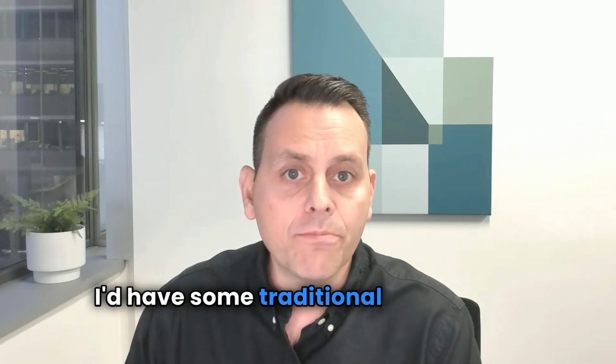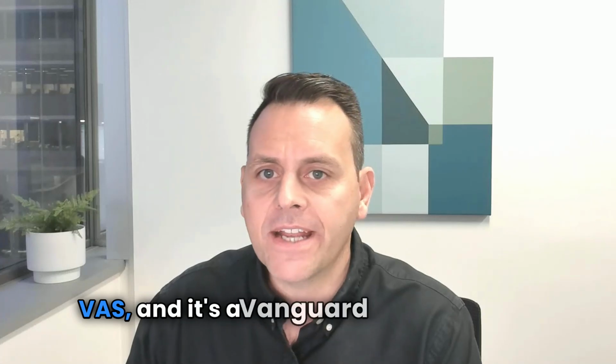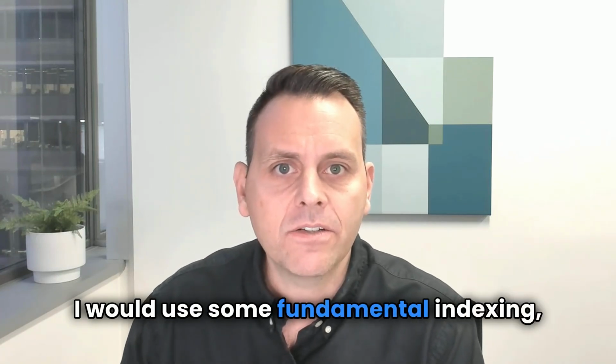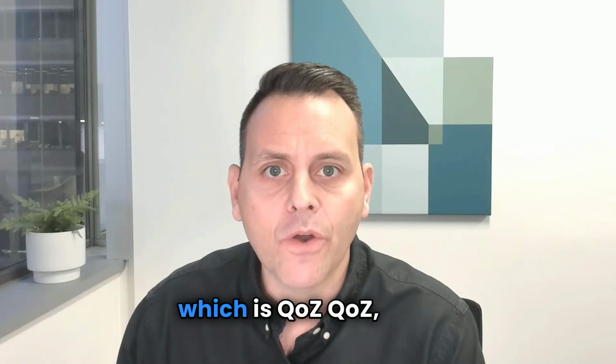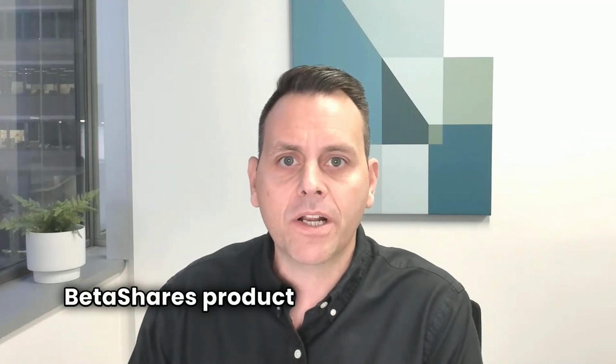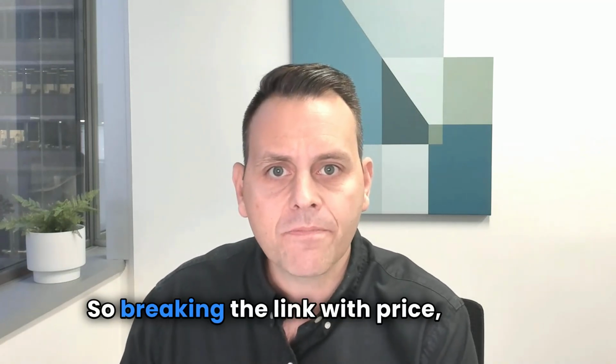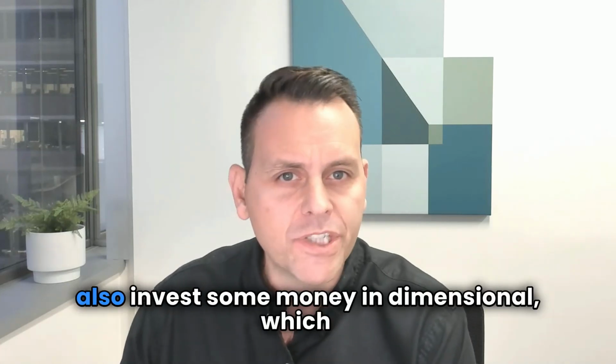I'd have some traditional market cap indexing, which is VAS. That's a Vanguard ASX 300 index. I would use some fundamental indexing, which is QOZ. It's a BetaShares product that uses fundamental indexing, so breaking the link with price. I would also invest some money in Dimensional, which is kind of like a value fund. They've got a long track record, and certainly value is relatively cheap now.